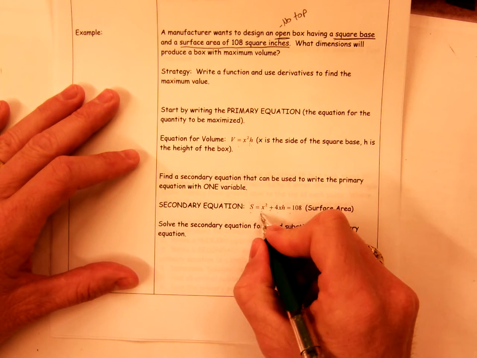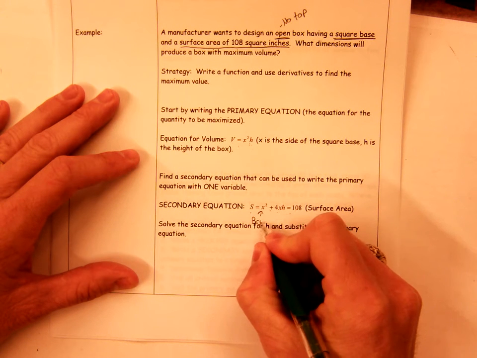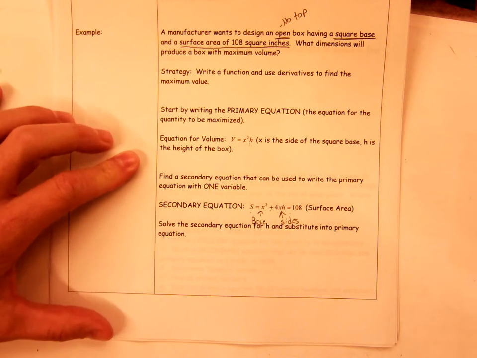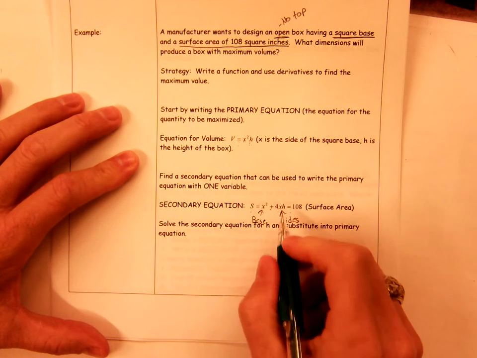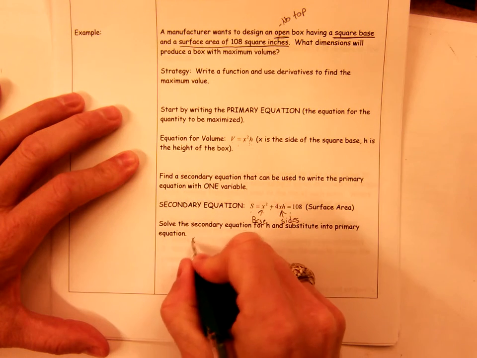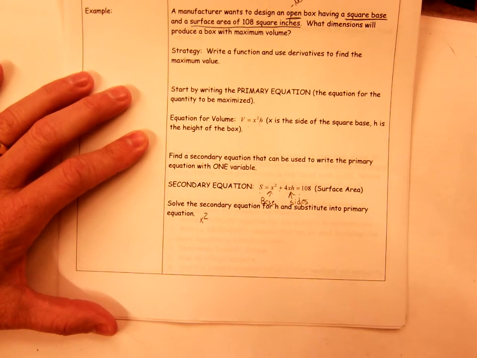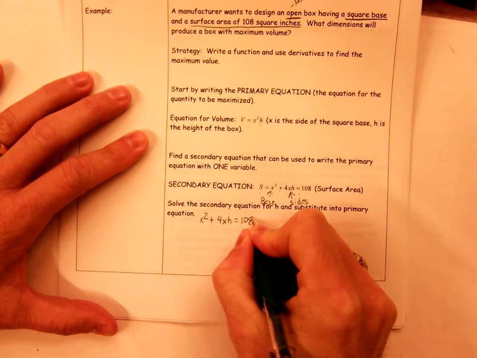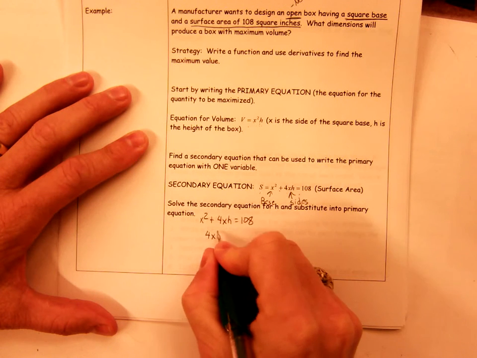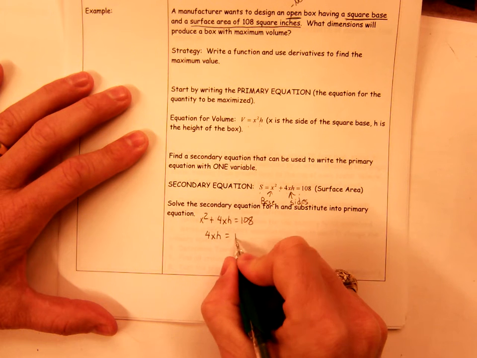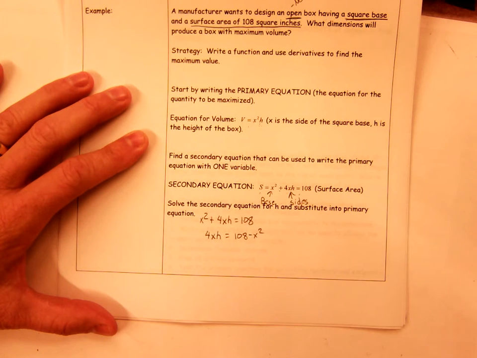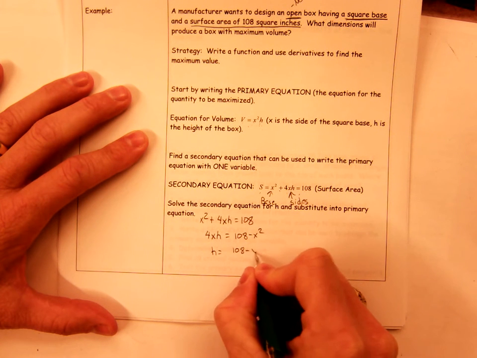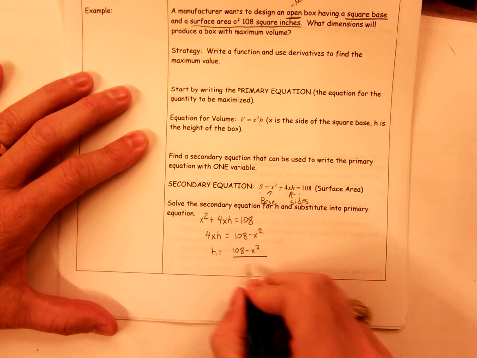All right, so this is the base. These are the sides. Trying to eliminate a variable, I'm going to use this, and I get x squared plus 4xh is equal to 108. 4xh is equal to 108 minus x squared. h is equal to 108 minus x squared over 4x.